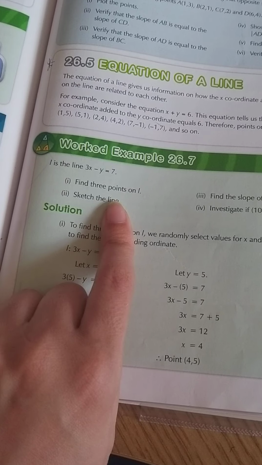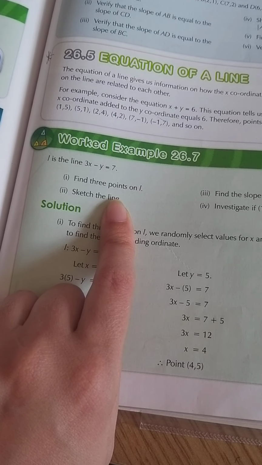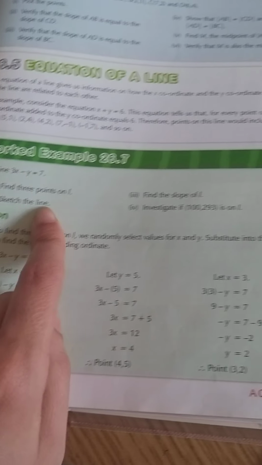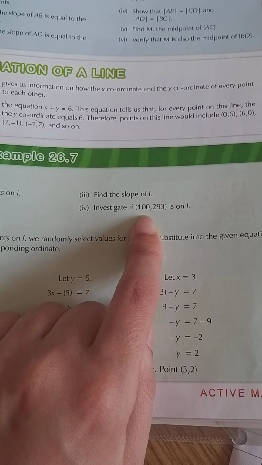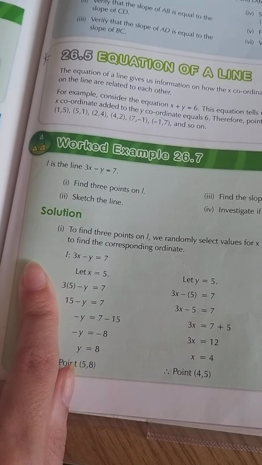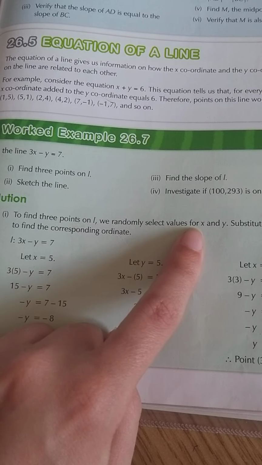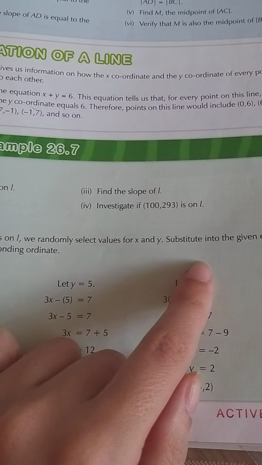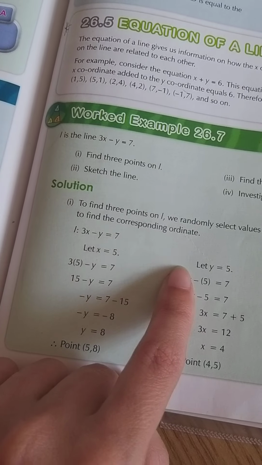Okay, so L is the line 3x minus y is equal to 7. You're asked to find 3 points on the line L, sketch the line, find the slope of the line and investigate if the point (100, 293) is on the line. So to find 3 points on the line, we randomly select values for x and y. You can pick whatever number you want. Obviously, you'd pick a single digit number because otherwise you're just making it very hard for yourself. Substitute in the given equation to find the corresponding coordinate.